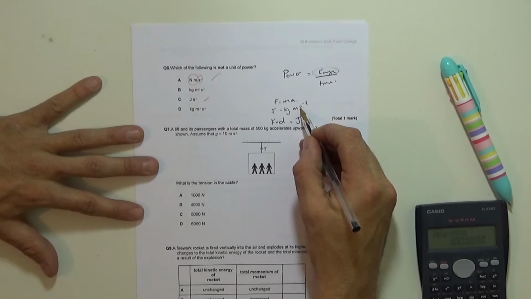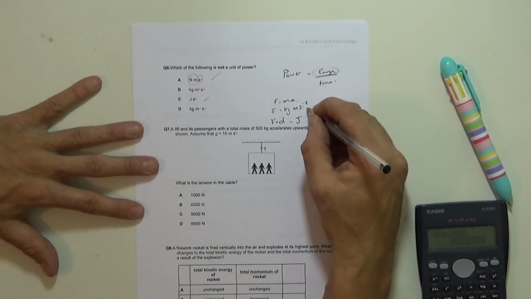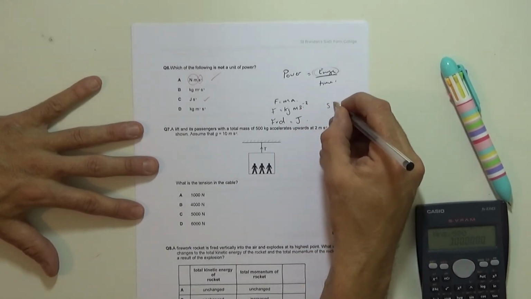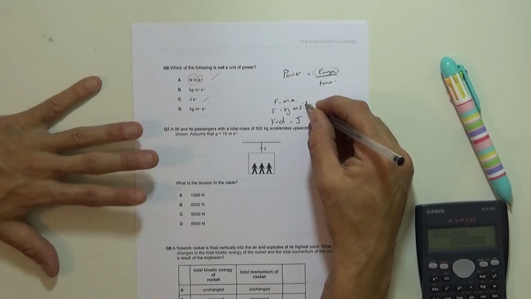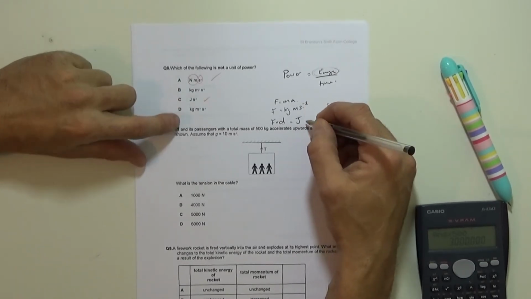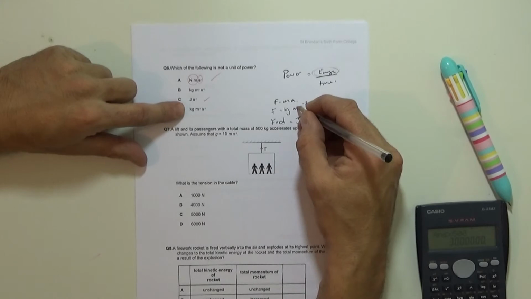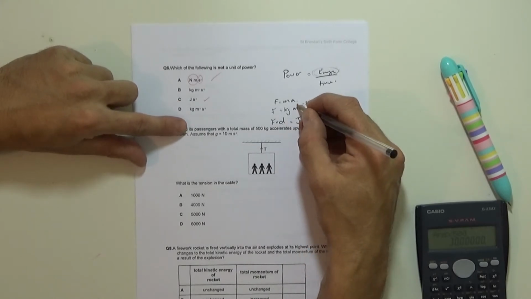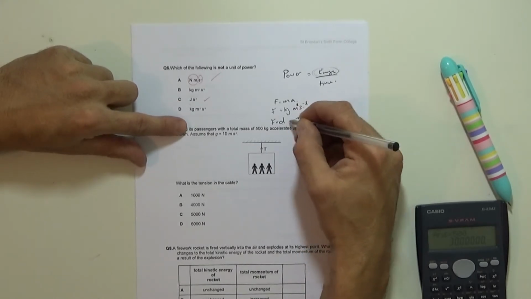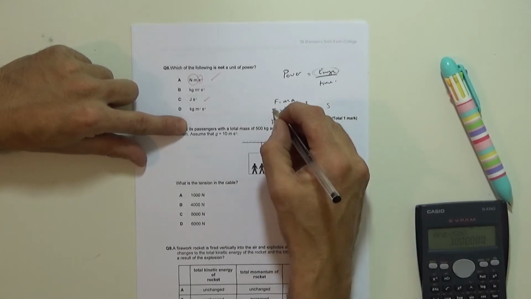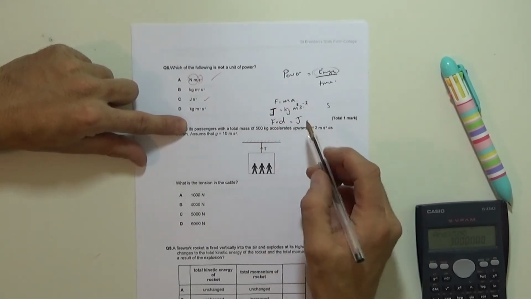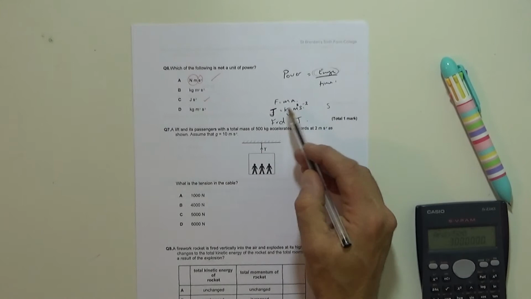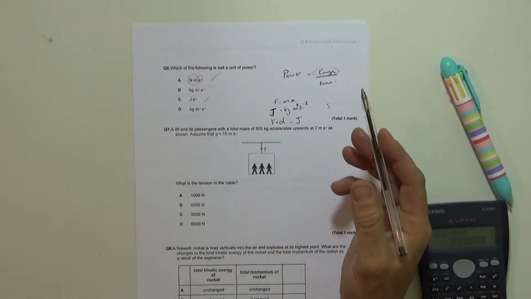Meters times by distance becomes meters squared, and that is the basis of the joule: kilograms meters squared seconds to the -2 is joules.